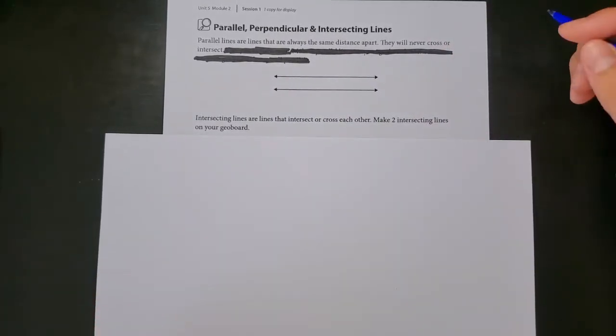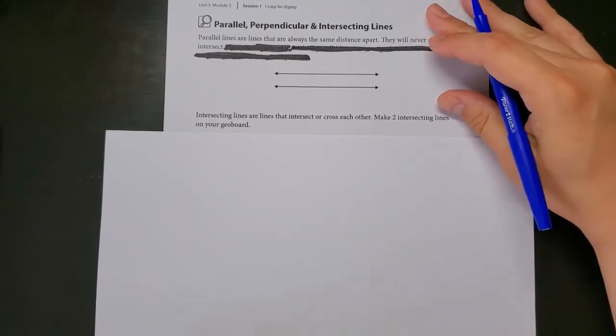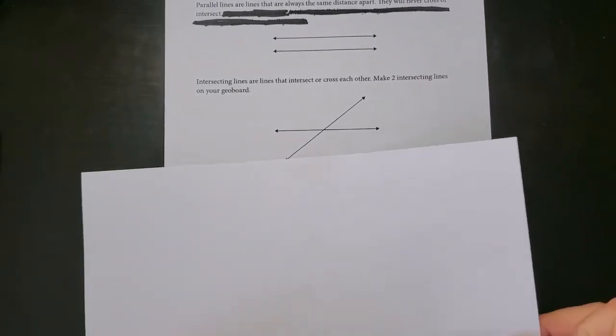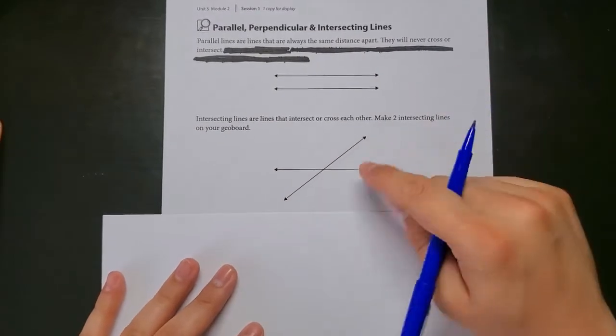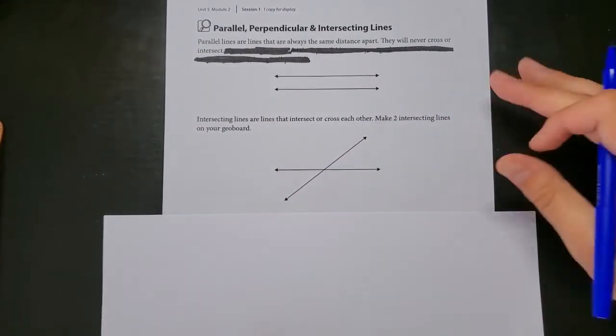Intersecting lines are lines that intersect or cross each other. So here is an example of an intersecting line. As you can see here, it's pretty straightforward. These two lines are clearly crossing, or they're intersecting, and so that's why they are called intersecting lines.